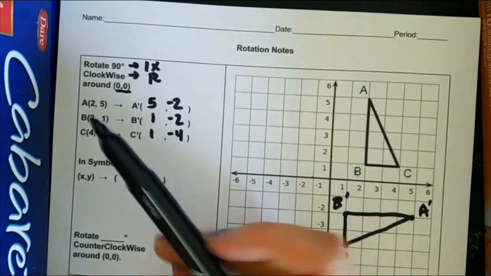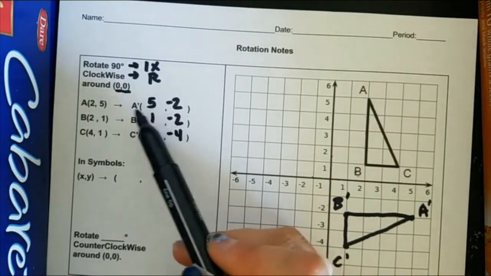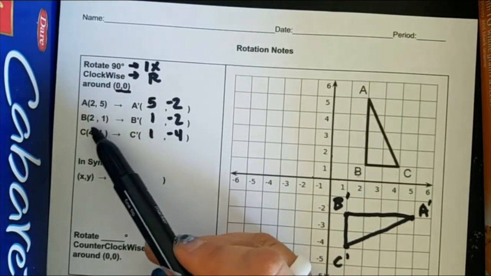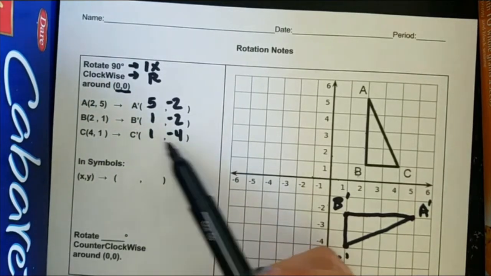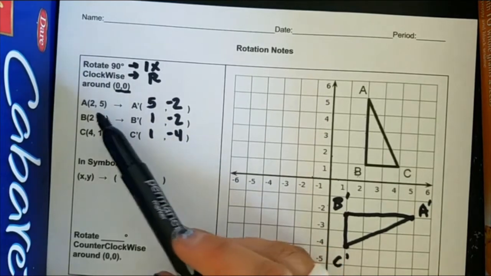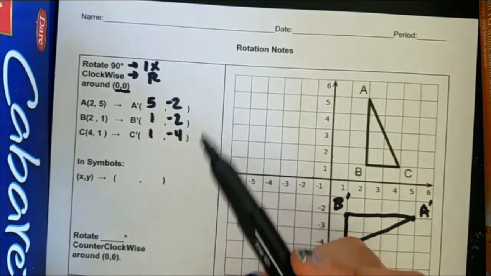Well, let's observe something. What happens to the original x coordinates and y coordinates to produce the new ones? 2, 5 turns into 5, negative 2. 2, 1 turns into 1, negative 2. 4, 1 turns into 1, negative 4. So we see two things happening here. First, did you guys notice that the x and y coordinates seem to be flipping places?